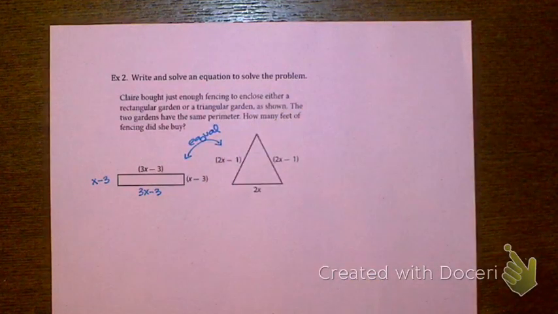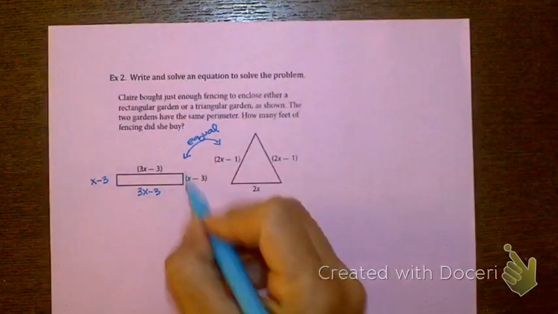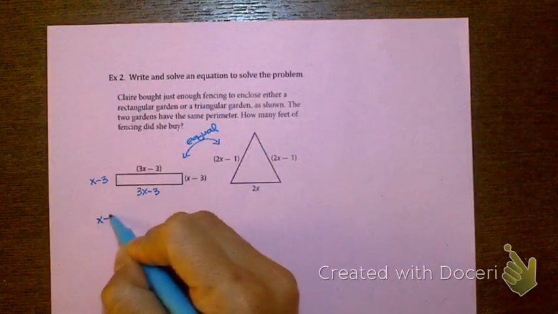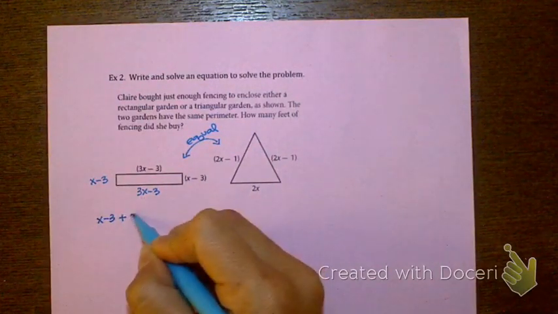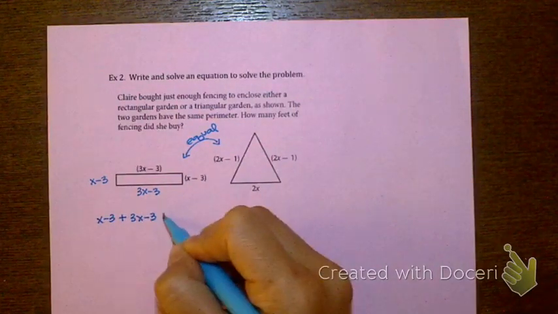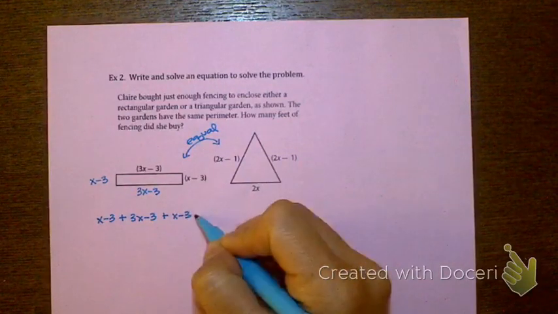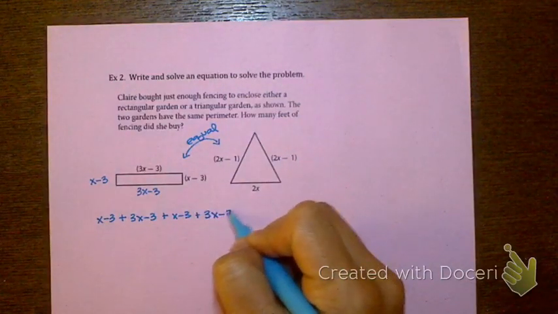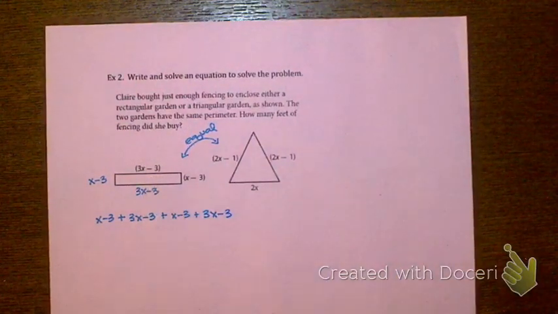Now how would I find the perimeter of these gardens? Well, I would add up all the sides. So let's go ahead and add up all the sides on this garden. x minus 3 plus 3x minus 3 plus x minus 3 plus 3x minus 3. This is the perimeter for this first garden.